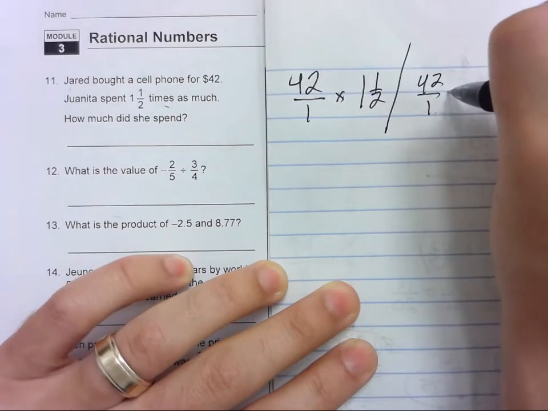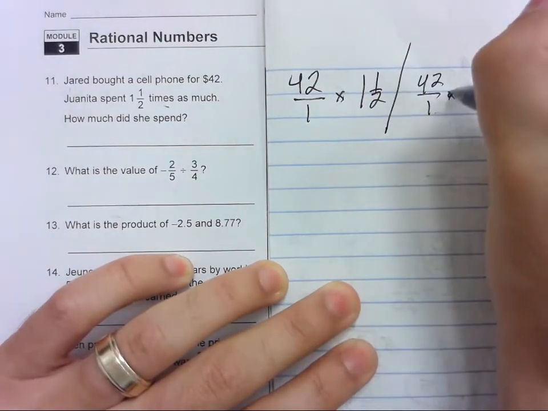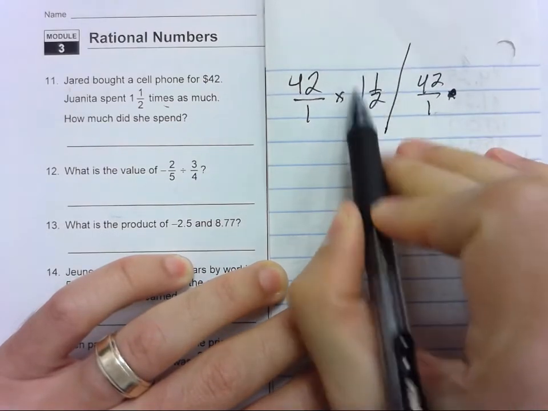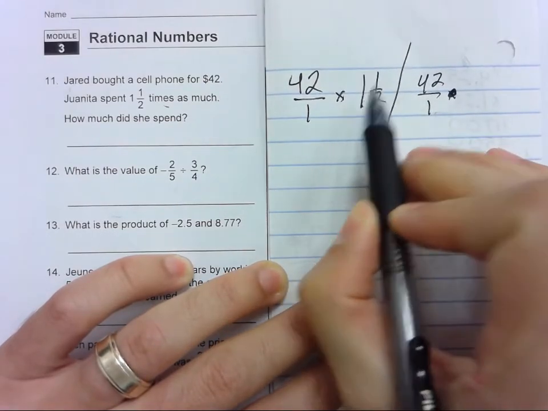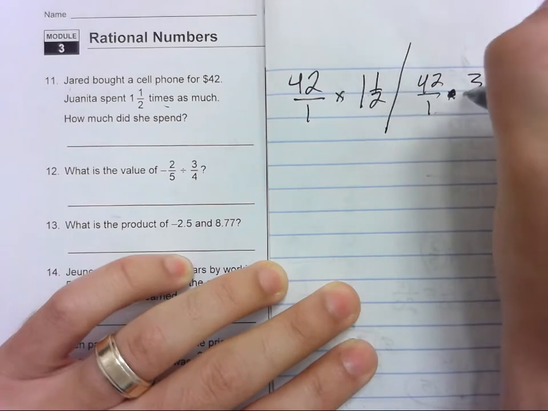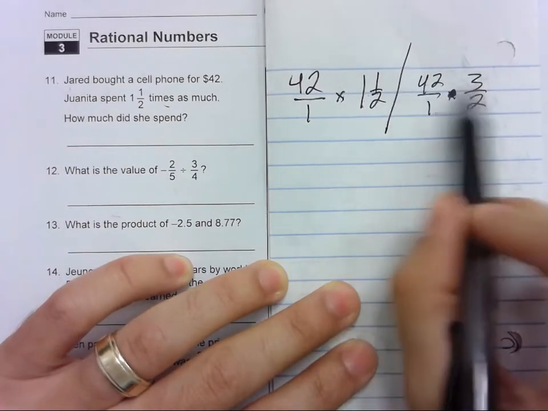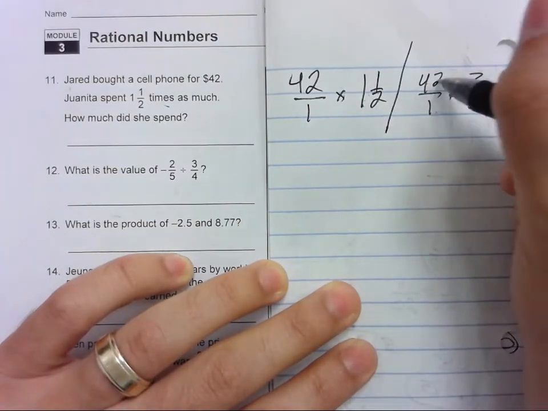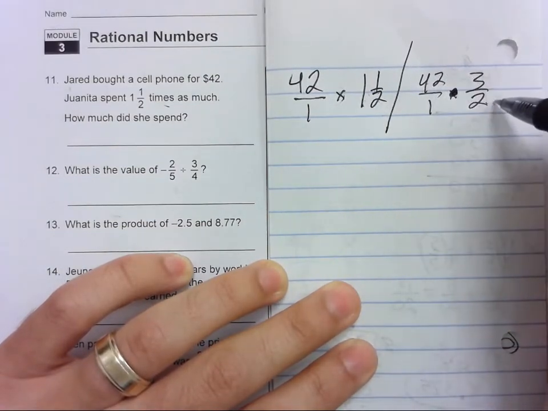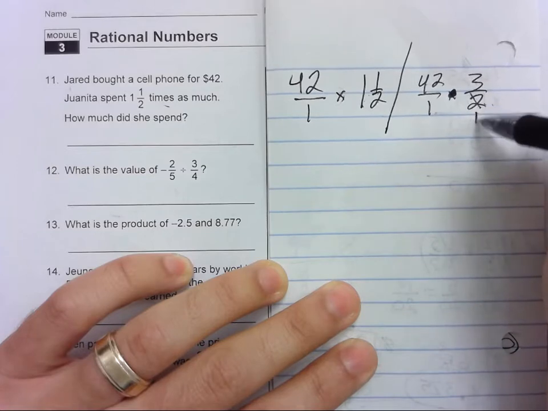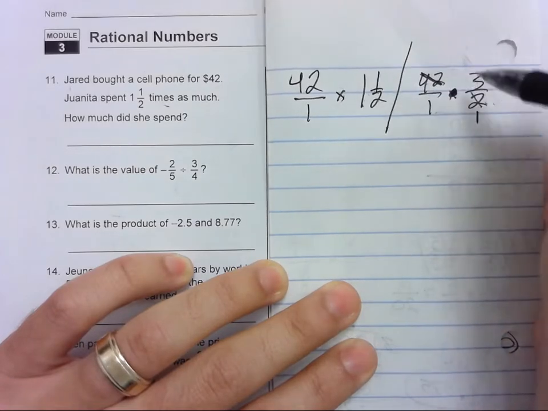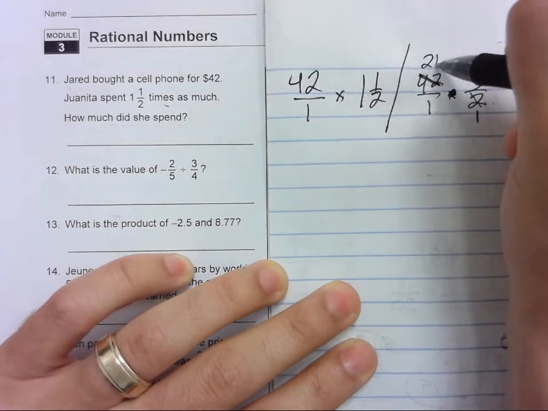42 over 1 times, and let's make that a dot. Change this to an improper fraction. 2 times 1 is 2, plus 1 is 3, so that's 3 over 2. We could multiply and divide, or let's cross cancel. Divide these both by 2. 2 divided by 2 is 1. 42 divided by 2 is 21.